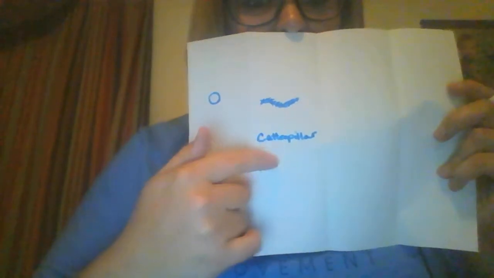Next you introduce the next stage of a caterpillar's life, when it's the actual caterpillar. So you have your students draw a caterpillar. Mine's a little fuzzy. And then have them label it. So they drew their picture, and now they labeled it.